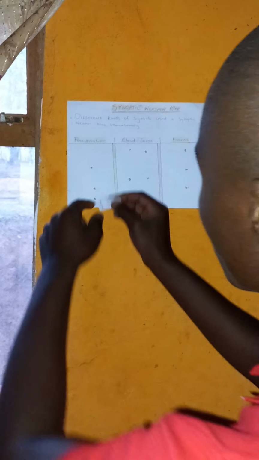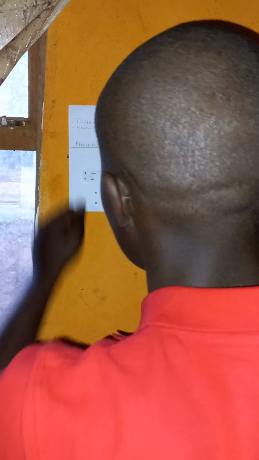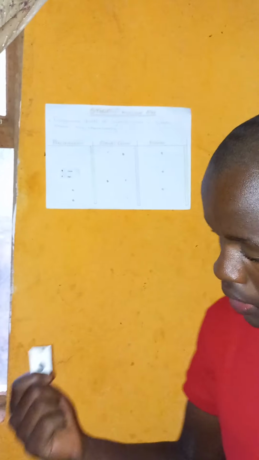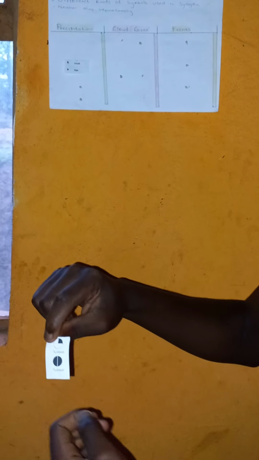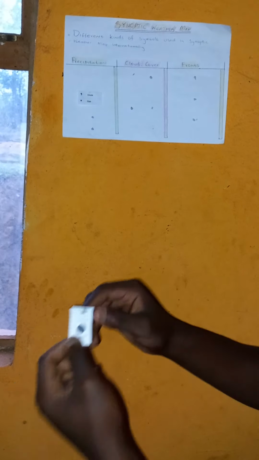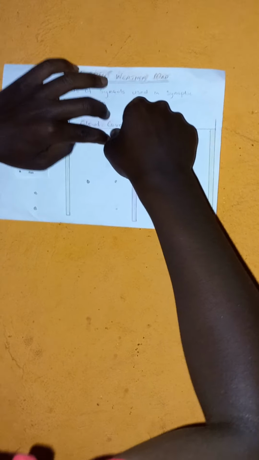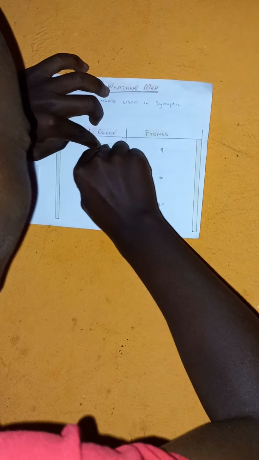Very good. Here in my hand there is 2/8 cloud, 7/8. Where does this cloud fall in our chart? Yes, correct. In the second column, which is cloud cover.